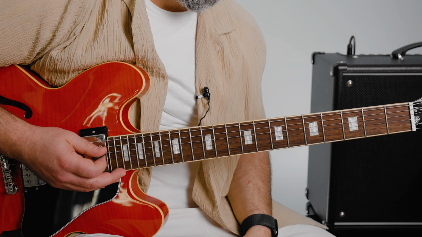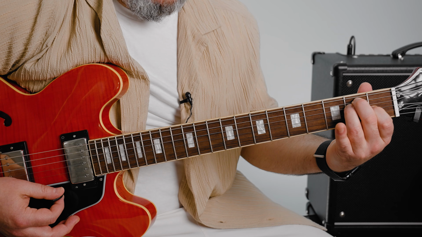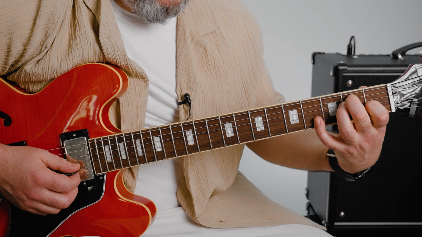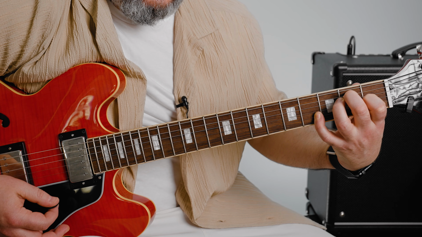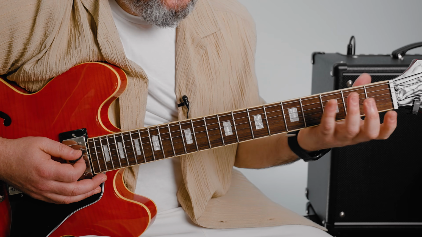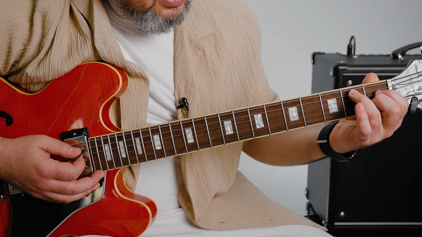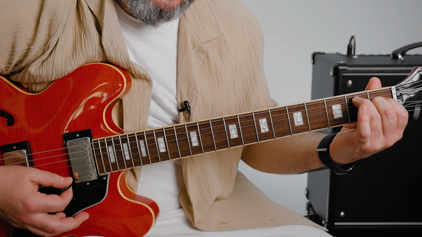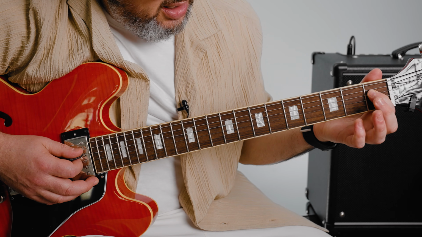Next, we're going to do E major 7. So E major, and the major 7 is a D sharp note, which could be right here. But the one in this position that I would do is this. And so that D sharp is the first fret on the D string.